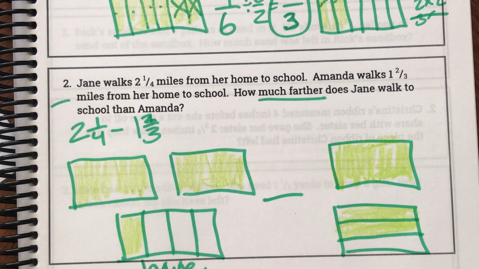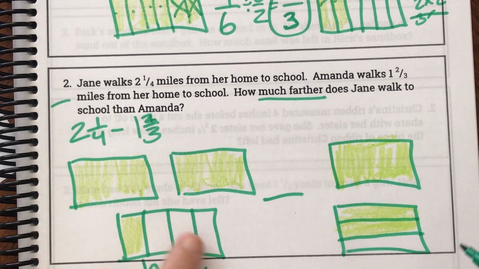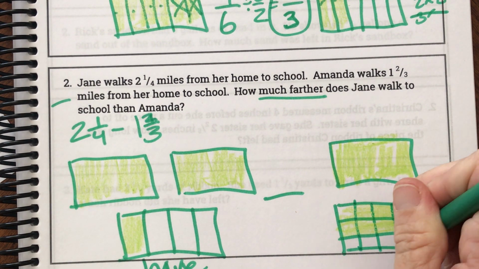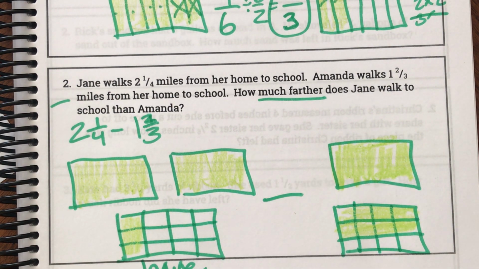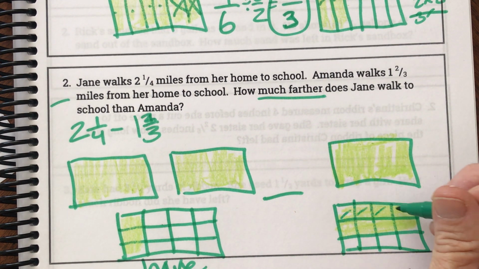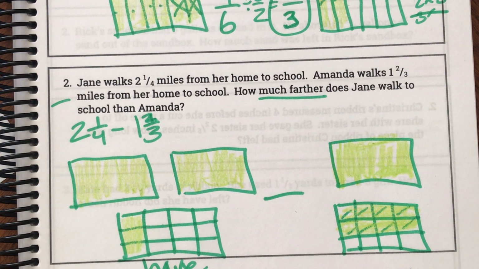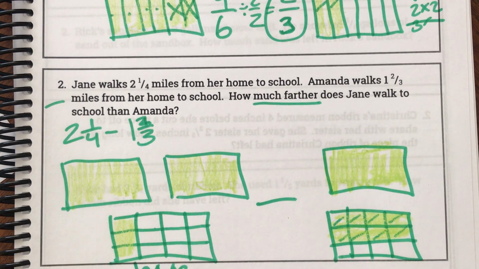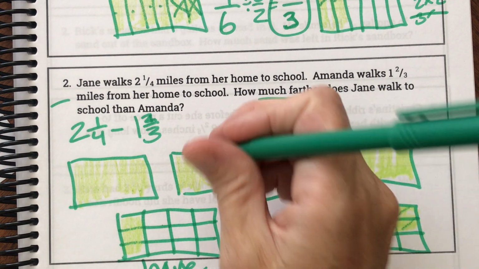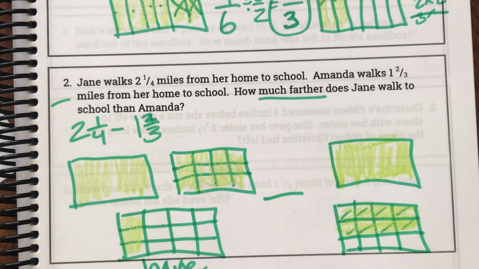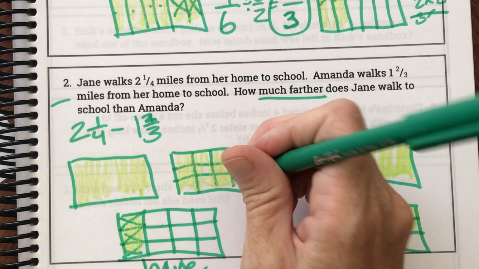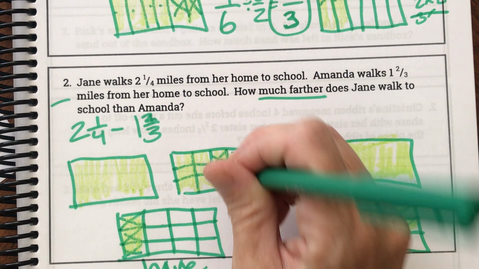Now we're going to make them match. So this one needs 1, 2, 3 vertical lines, and this one needs 1, 2 horizontal. Okay, so now we go to subtract and we do our fraction first. So they want me to take away 1, 2, 3, 4, 5, 6, 7, 8 parts. But I come over to what I have and I don't have 8 parts. So I need to regroup. So let's cut up one of the wholes. Let's regroup that, and now we have enough parts to take away. So let's take away 8. 1, 2, 3, 4, 5, 6, 7, 8.